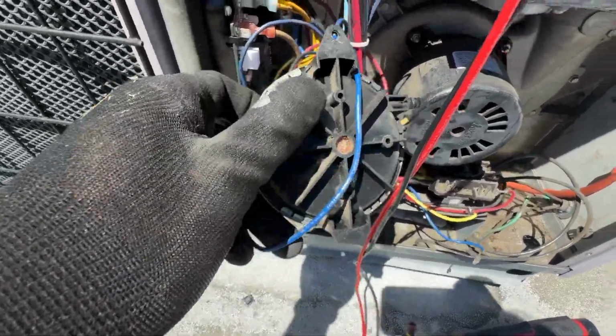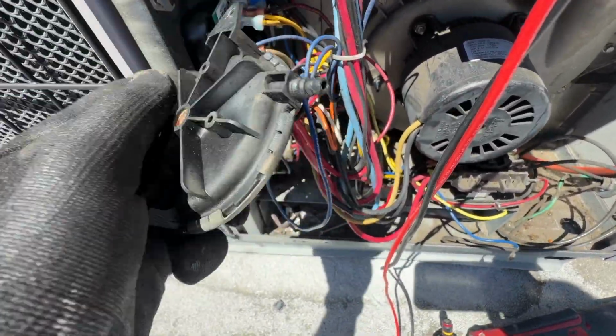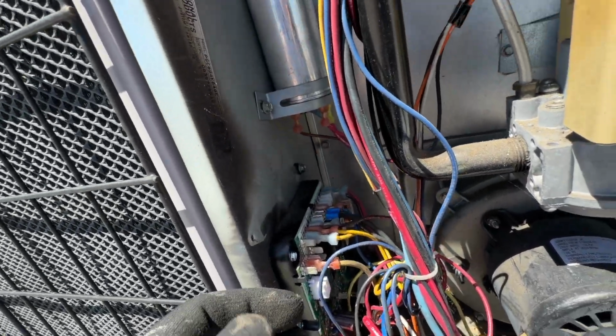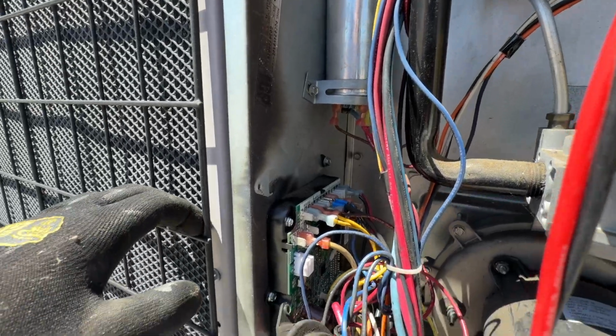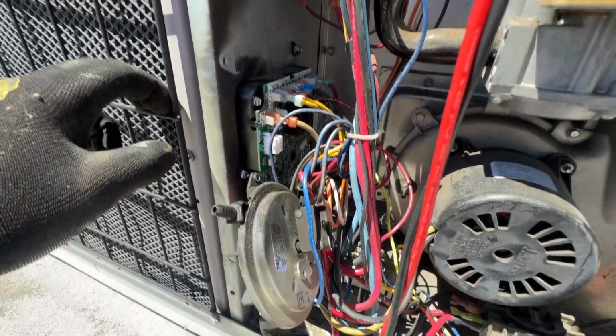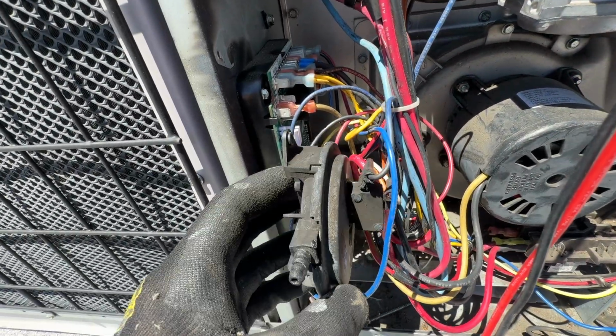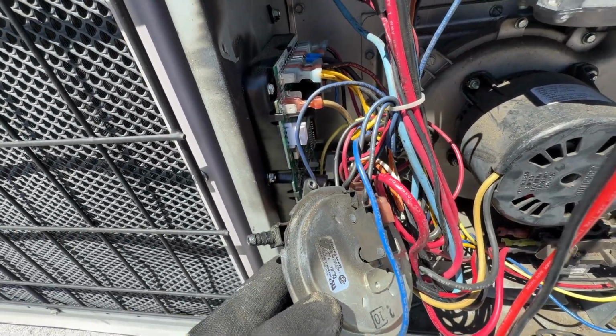Look at this. I feel like nobody touched this unit for a decade, and obviously here something tried to burn.